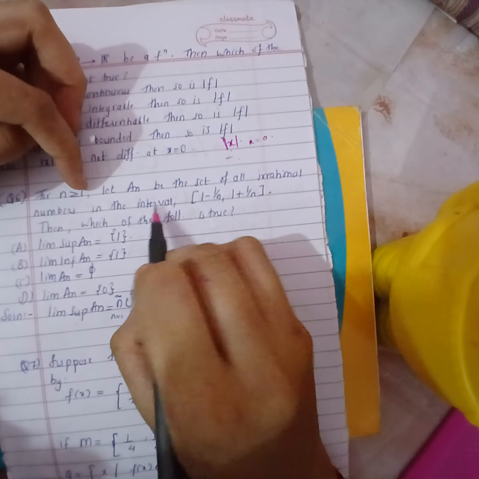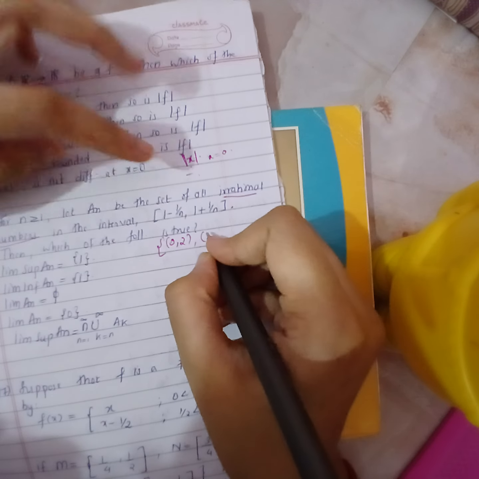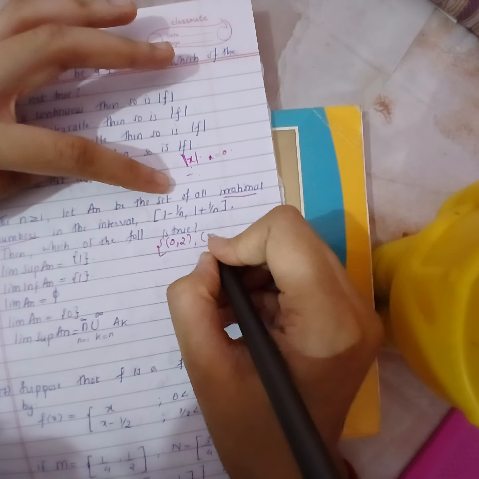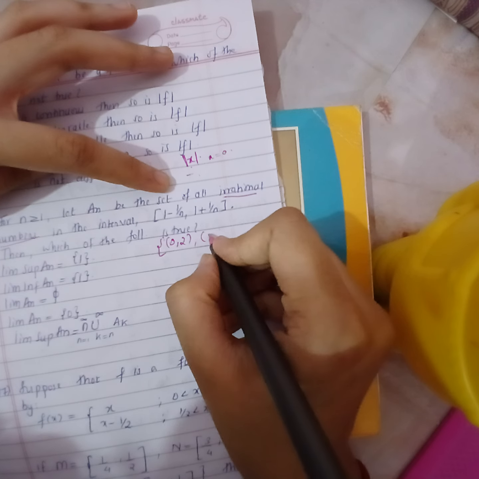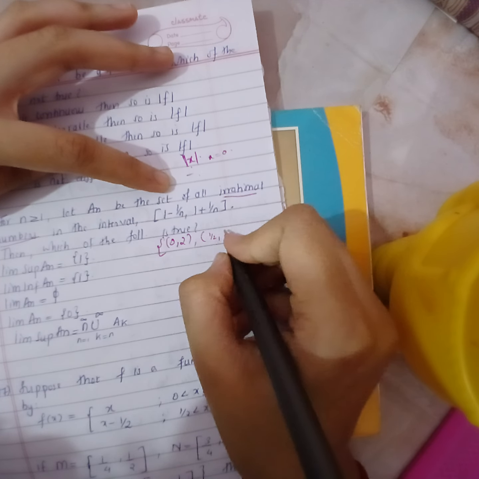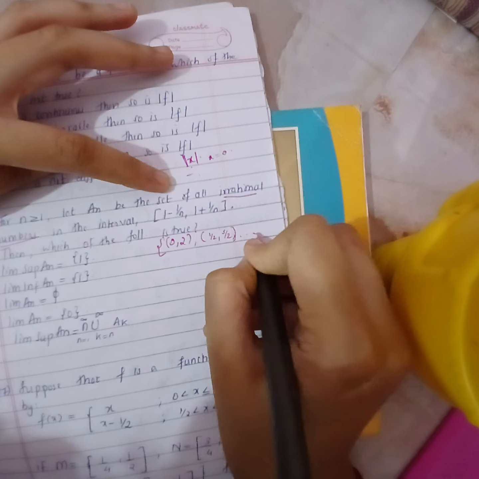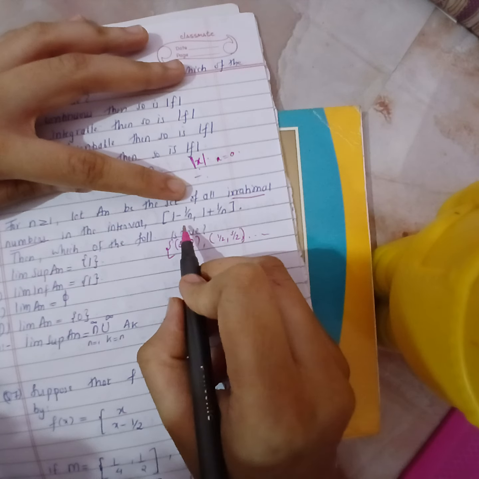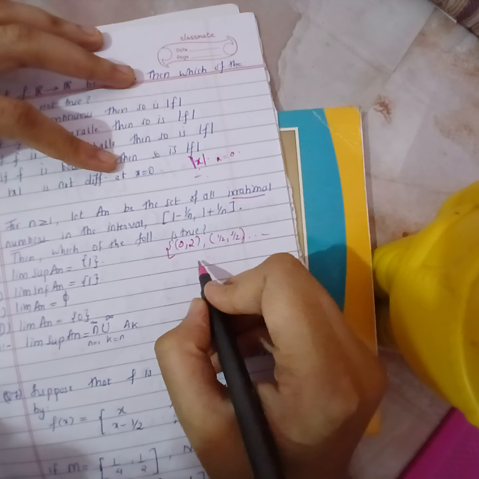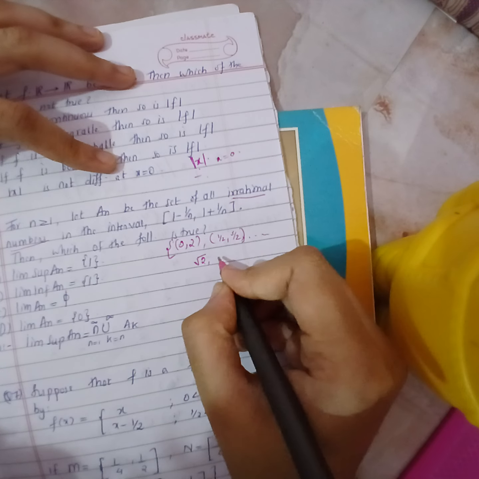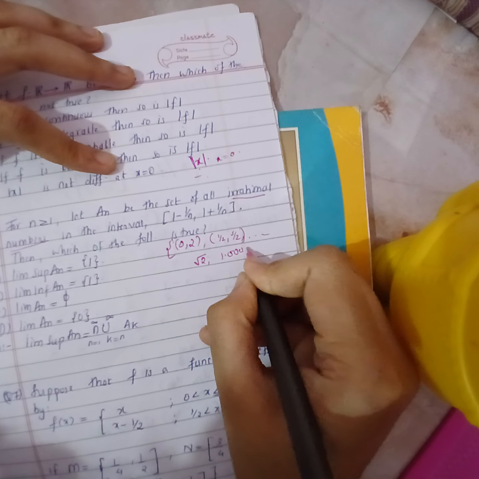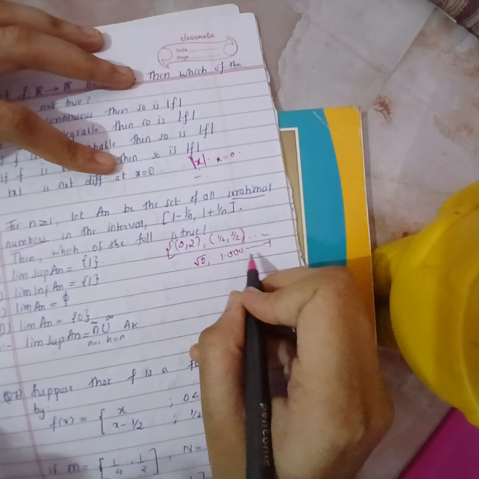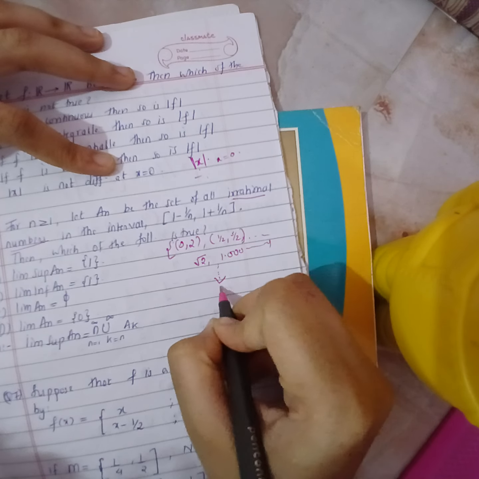If I take the intervals, for n equal to 1 it is 1 minus 1 upon 1, that is 0, comma, 1 plus 1 upon 1, that is 2. Then 1 minus 1 upon 2, that is half, comma, 1 plus 1 upon 2, that is 3 by 2, etc. Among all these I have to take only the ones that are irrational, something like root 2, 1.000001, etc. All those numbers will converge to 1.